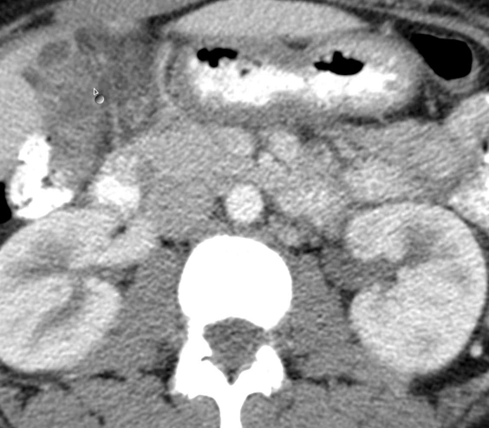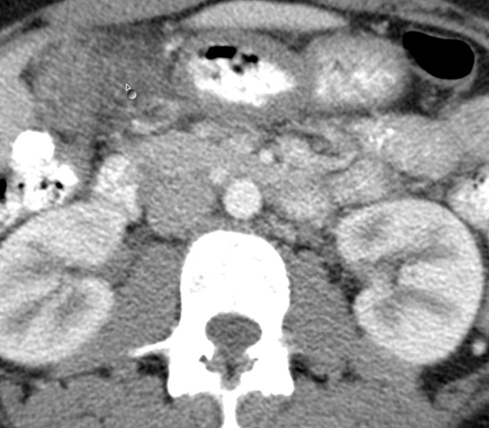So if we follow it from here over this way, now you see something. Now you see this heterogeneous and somewhat ill-defined area, and these are important terms, important vocabulary words for description of cross-sectional images.